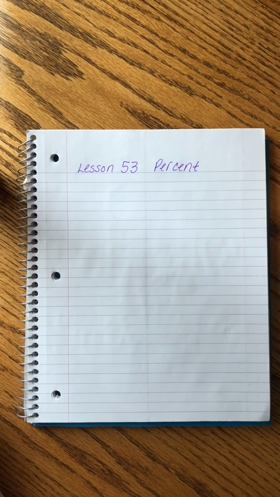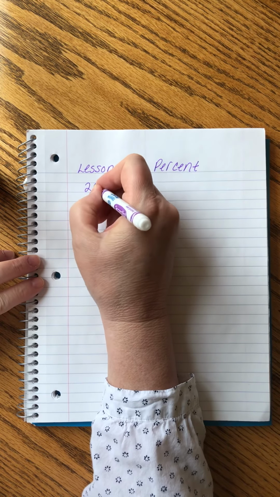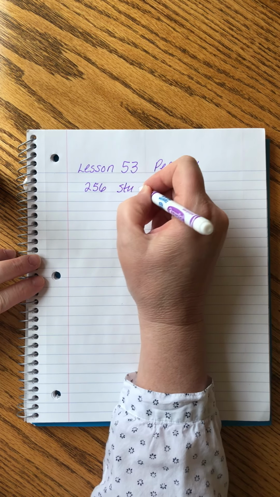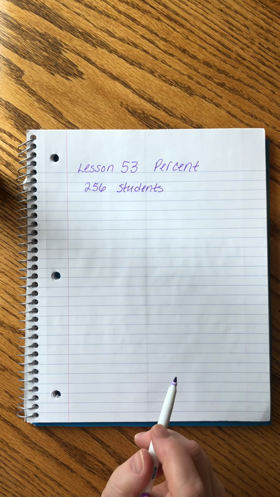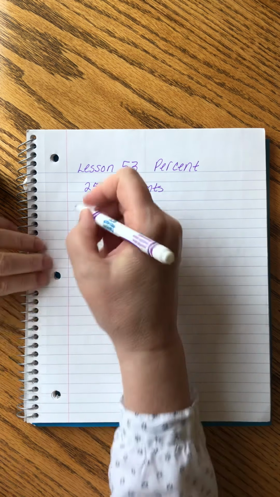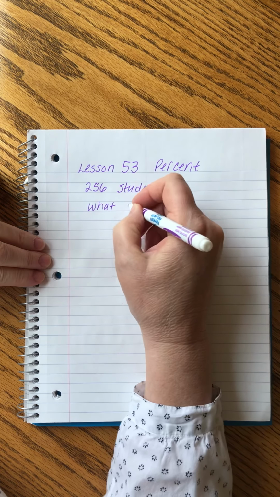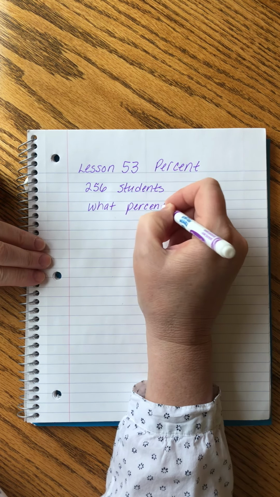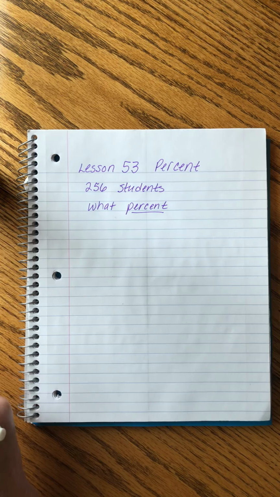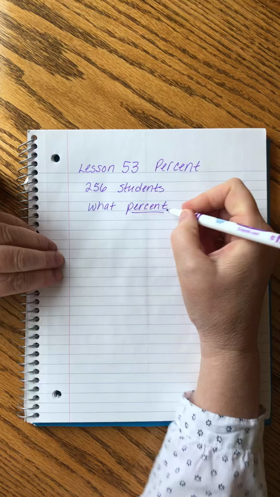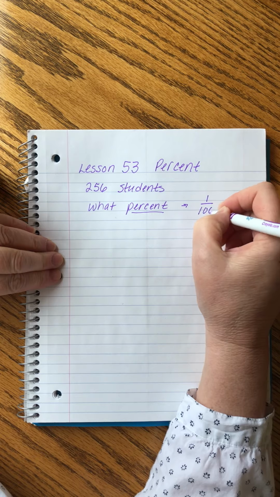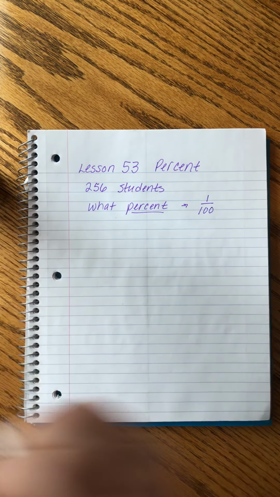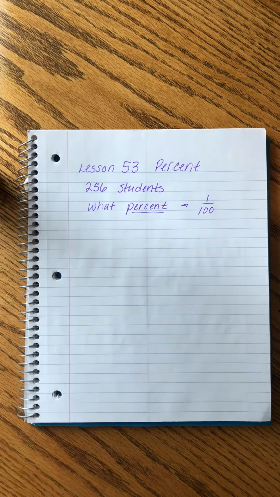Let's say that we have a group of 256 students, and we want to talk about what percentage of them is going to winter camp at Mount Baker. What percent? One way to talk about that: every time we talk about a percent, it's a fraction of 1 over 100, right? So, our 256 students, let me just show you the book.